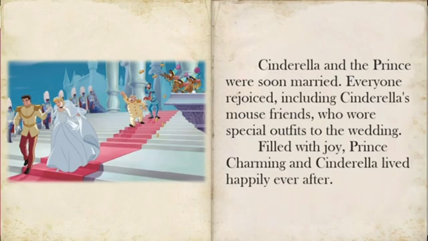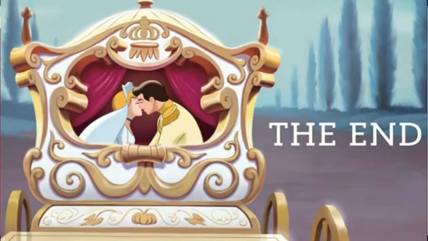Cinderella and the prince were soon married. Everyone rejoiced, including Cinderella's mouse friends, who wore special outfits to the wedding. Filled with joy, Prince Charming and Cinderella lived happily ever after. The end.